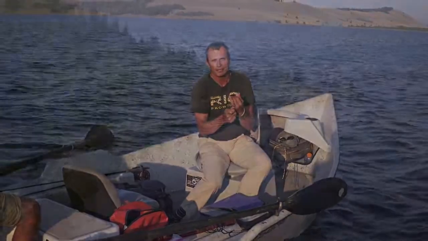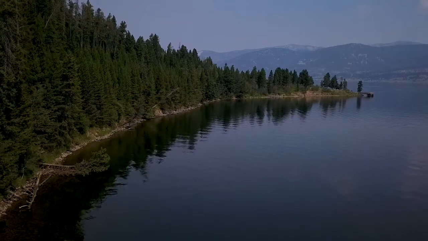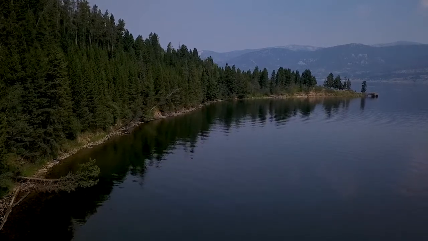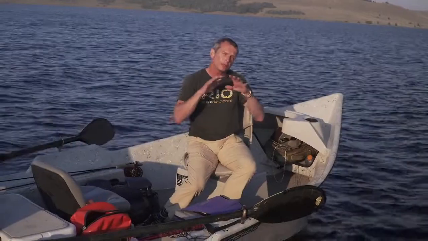Some of them are geographical, topical, like points, promontories sticking out, because fish cruise the banks, and when they come to a promontory, then they swim around. If you're fishing off the point, great, you're closer to those fish. Bays are good as well, especially if the wind is blowing into a bay because it's blowing natural food into the bay.